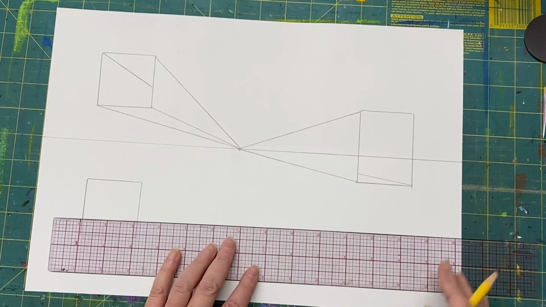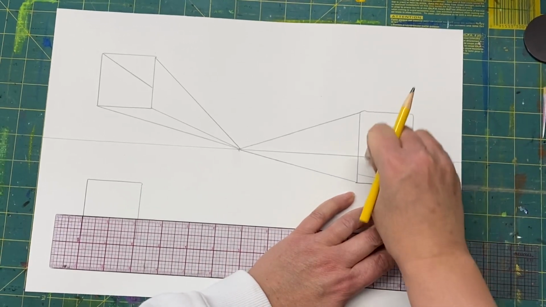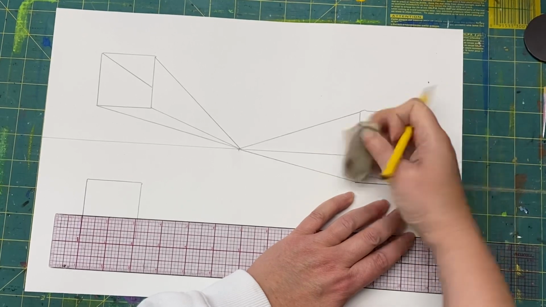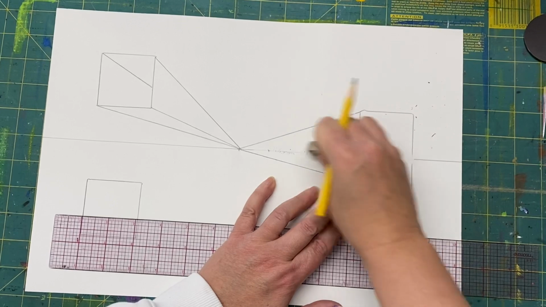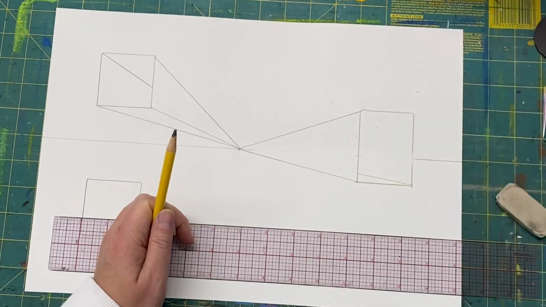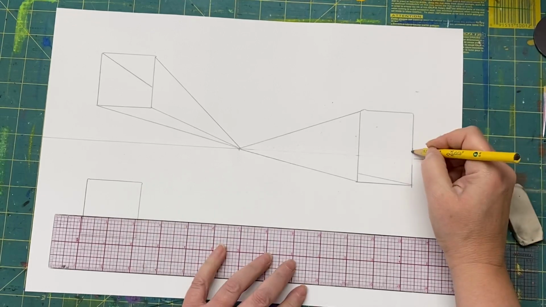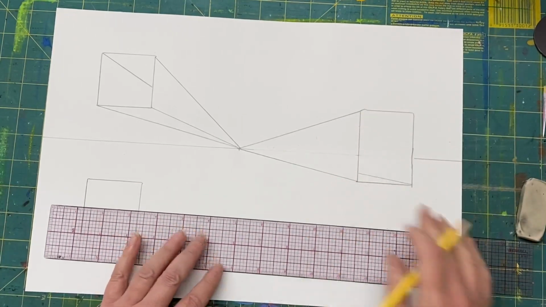Now it looks like a door that I could walk through. I'm going to erase this part because this really is behind it, and really this is behind it too. So it looks like a box that I could walk into because it looks like it's resting on the earth and it's just a doorway to go through, which is what we do often. We kind of understand what this looks like.